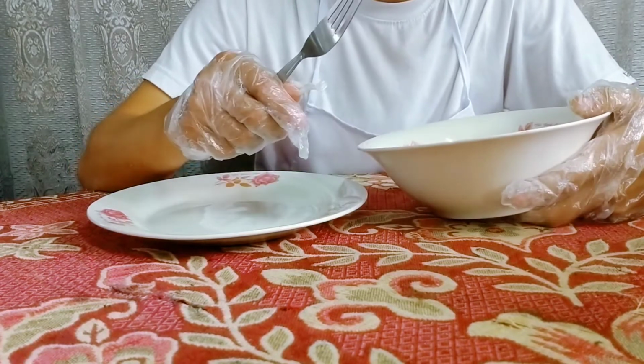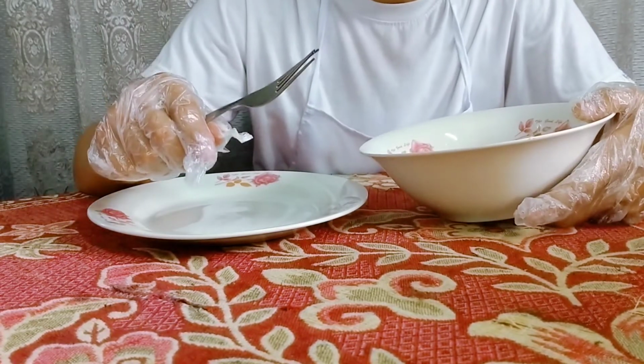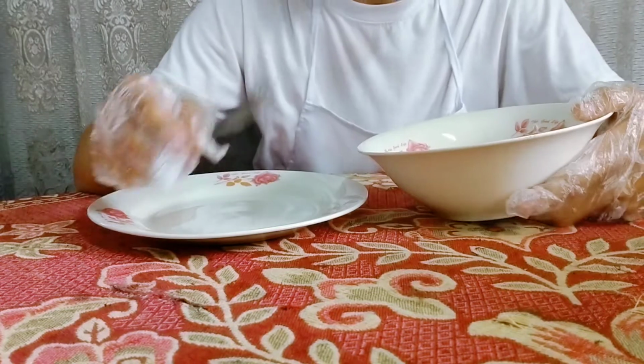The first thing that I'm going to do is to break both of the yolks to make it easier to beat.